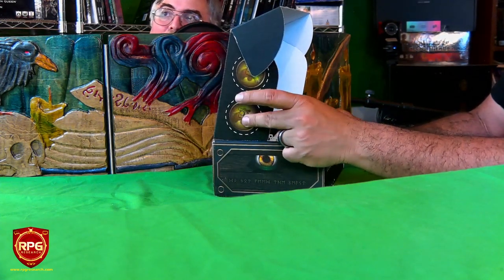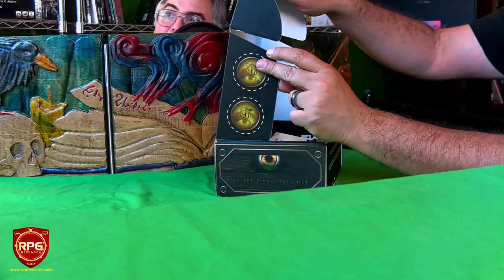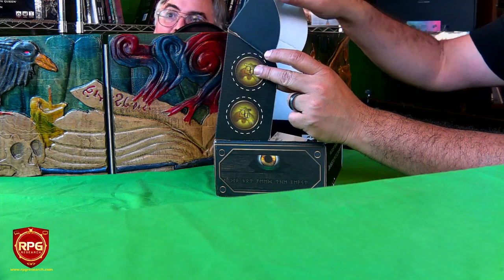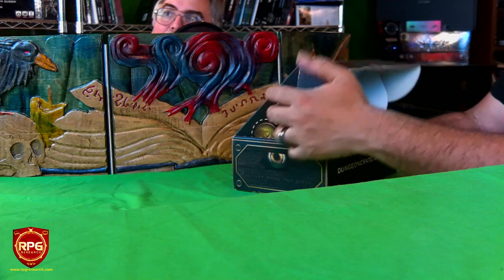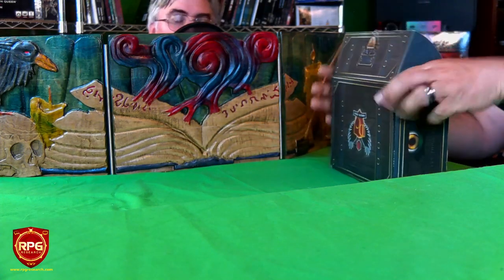Yeah. You cut those out. My wife has developed a technique where she can cut those out without putting a hole in the box. She just takes out the picture part. Nice. And what you do is you collect them like box tops.